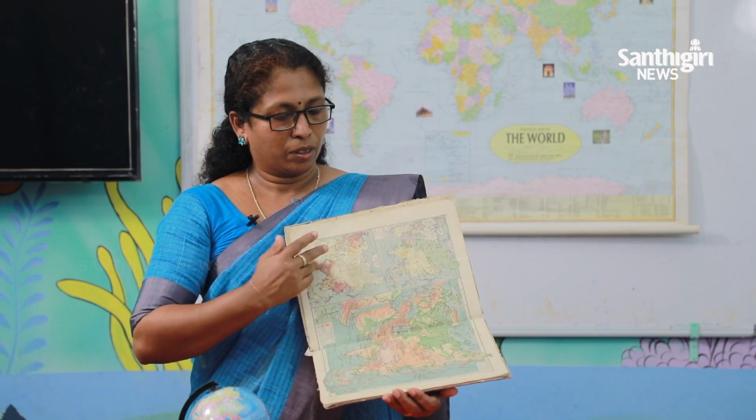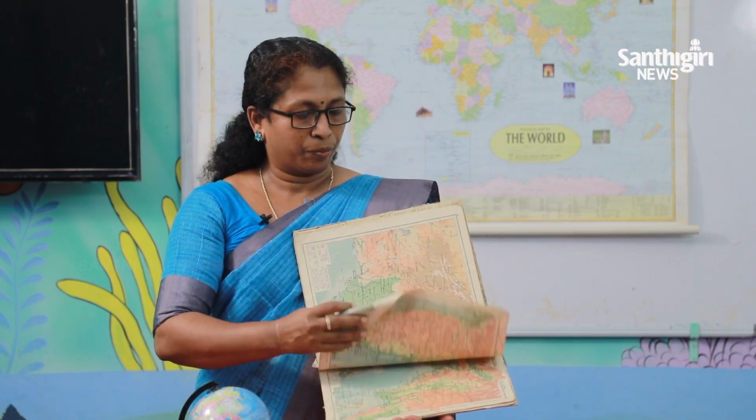World map, and also parts of the continents and our country India, and its geographical map, political map, all these are here. But one of the importance of a map is that we can see a part of the earth.